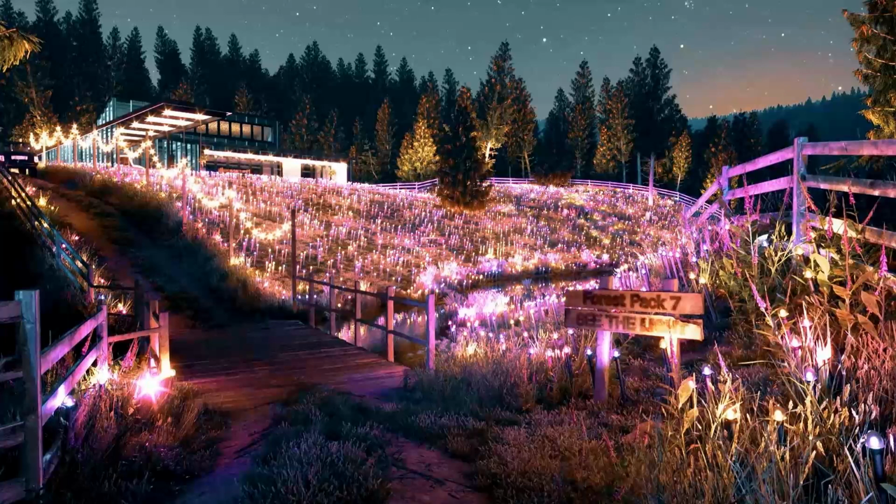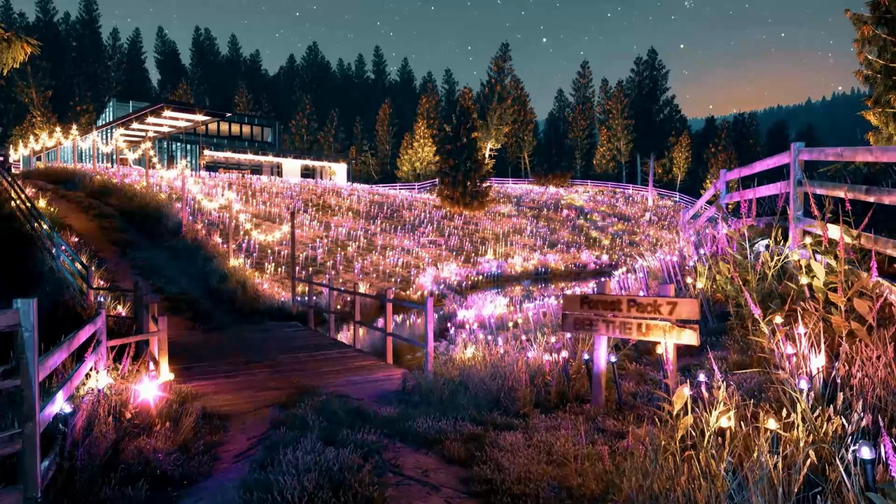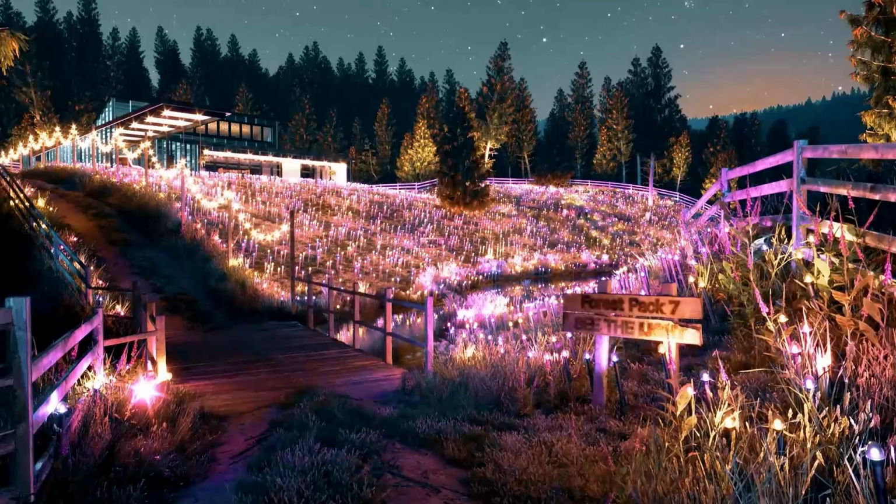So that's our lights feature. As you can see, there's not a whole lot to learn there. They just work, just add them like you would any other object.